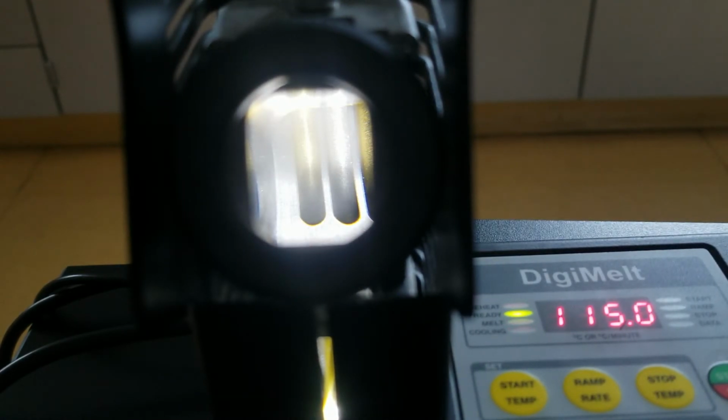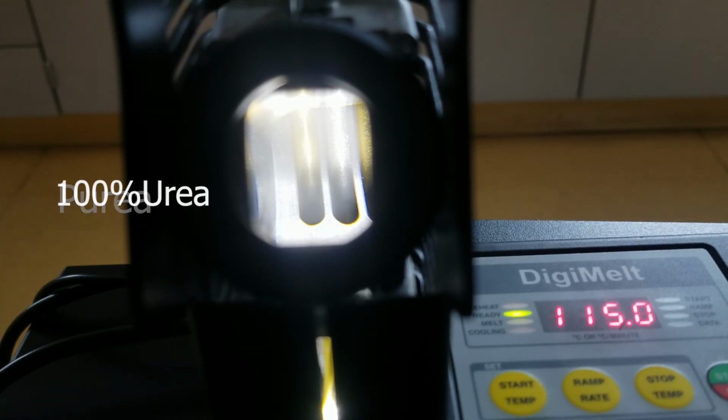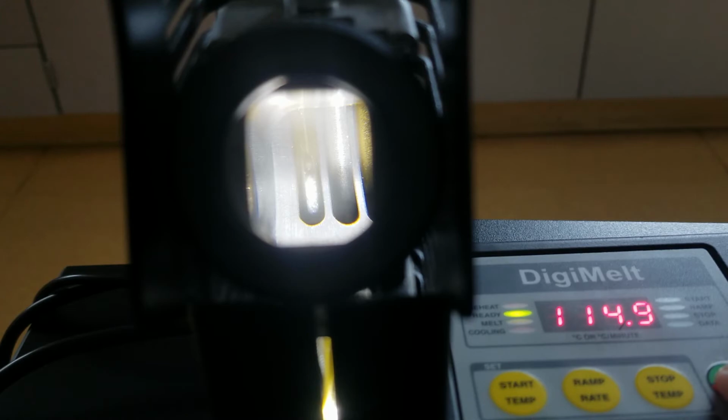All right, we got one more sample to go. Pure urea. Is that what you call it? No, pure urea. All right, let's go ahead and slap it in there and then hit start. Remember, you want to get the start and stop time, so T1 and T2, where it starts to sweat, and then when it's fully melted. It should be about 133.